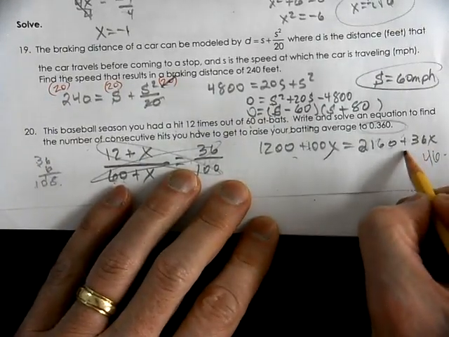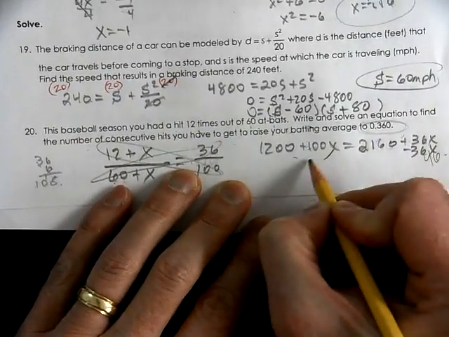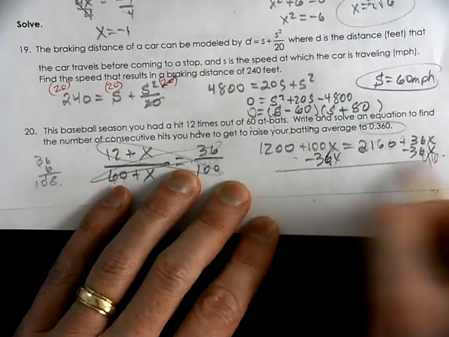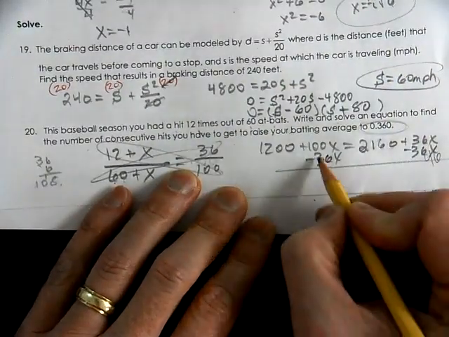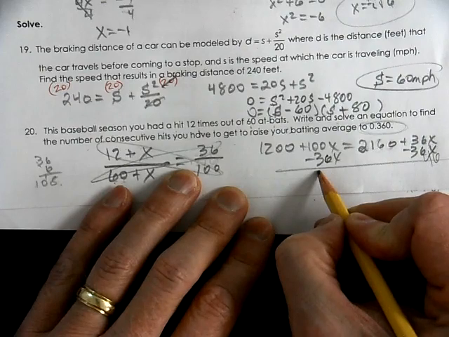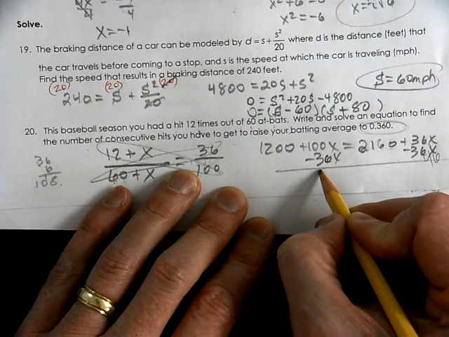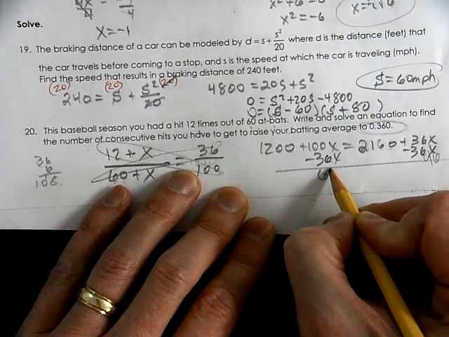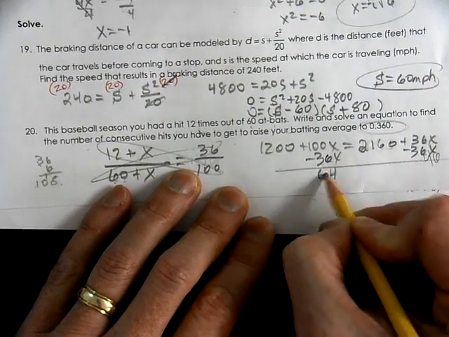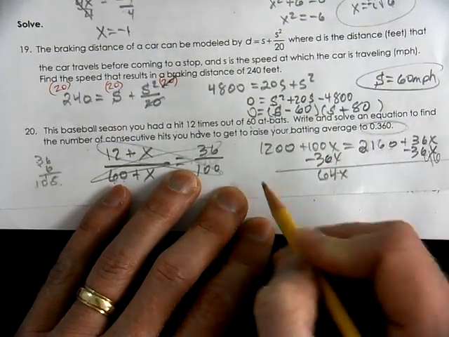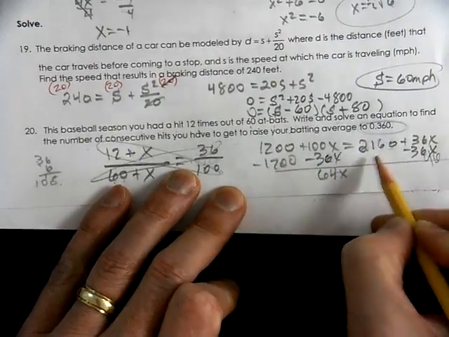So we're going to subtract our 36x. That's going to give us 64x minus 1,200.